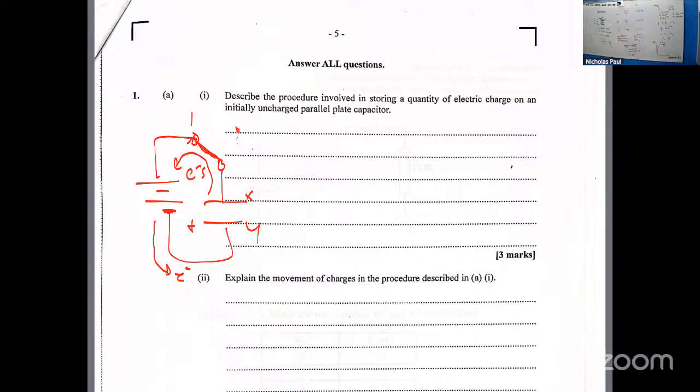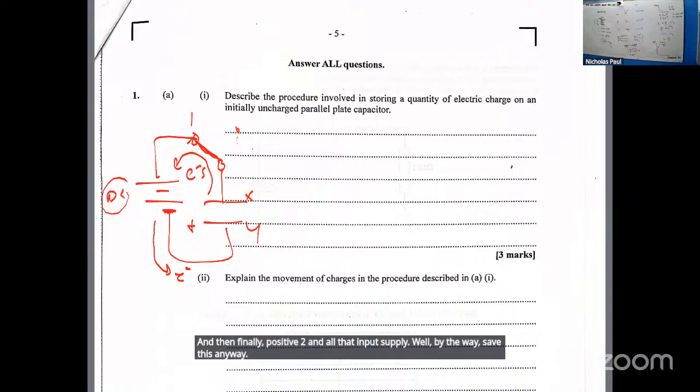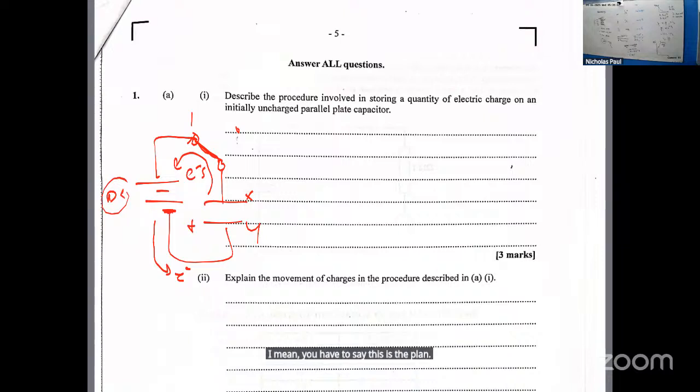Explain the movement of charges. What will happen? The electrons are moving from the negative terminal to plate Y, and then from plate X to the positive terminal of the supply. Oh, by the way, if you draw a diagram, you don't have to say this is the supply, because the battery is DC. What was the step after they say quantity of charge between the plates? What was the step after? It will be at maximum, this was the charge of the medium.